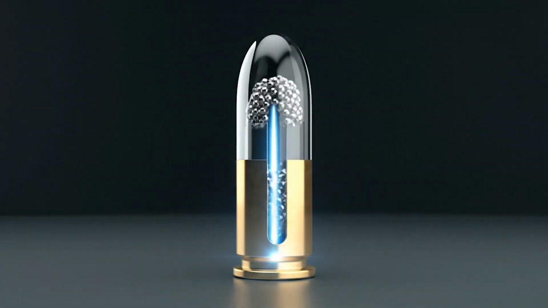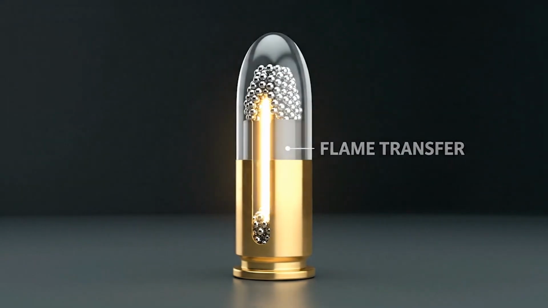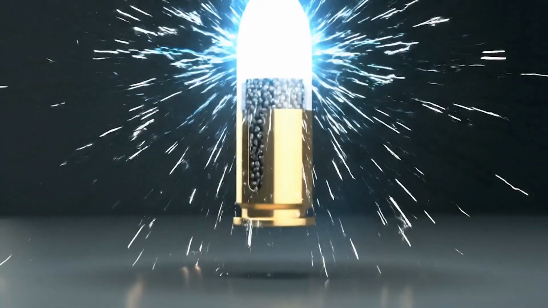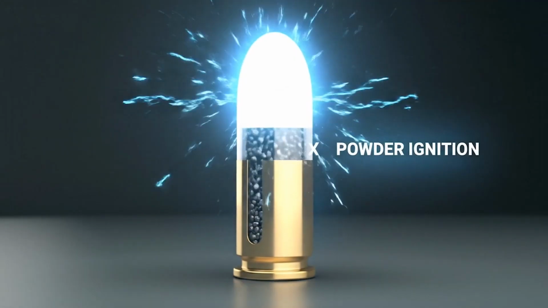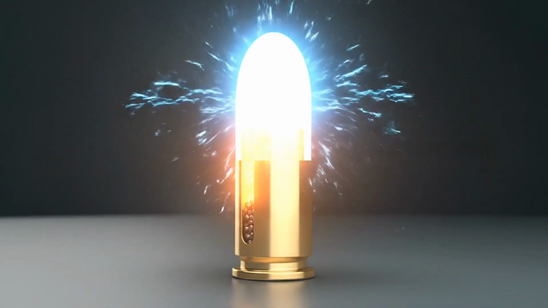The sequence begins at the ignition point. A focused flame transfer rapidly spreads through the channel. Initially witness the powder ignition. The controlled combustion begins, rapidly generating gas pressure within the casing.